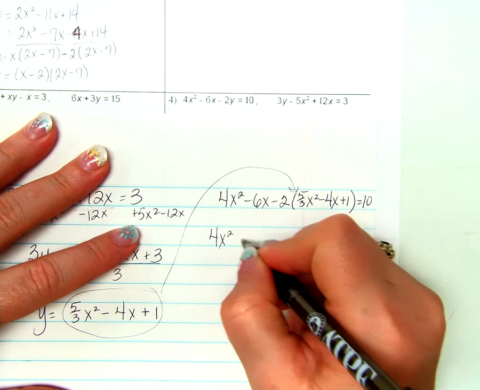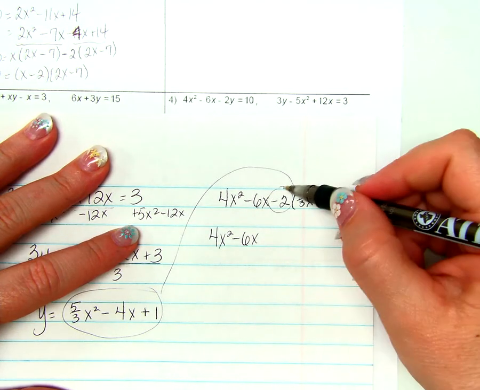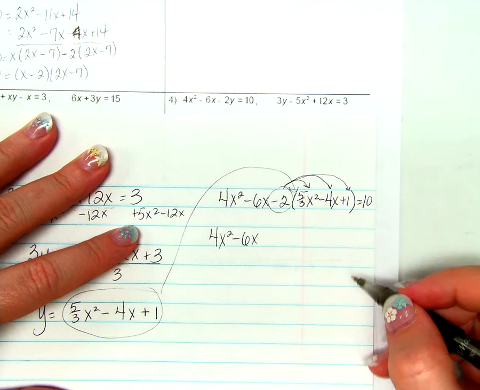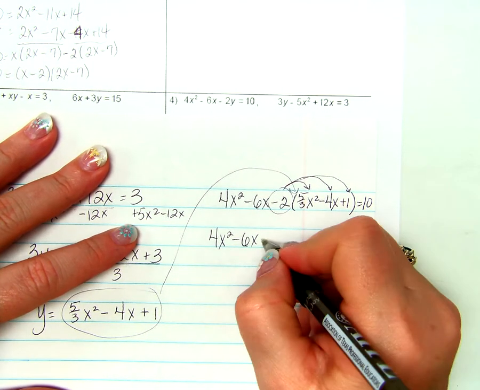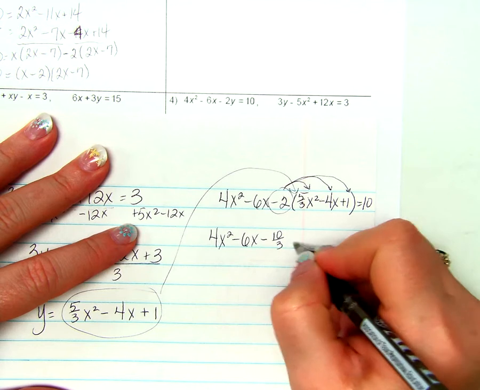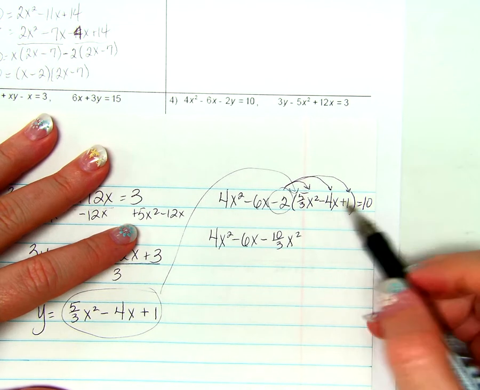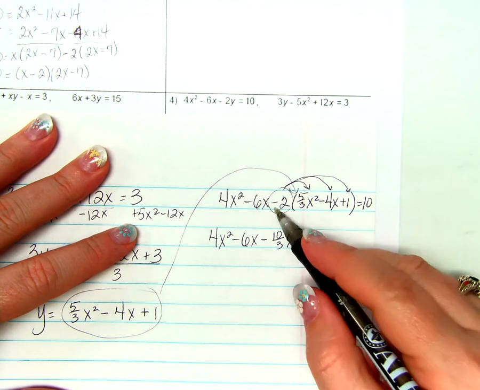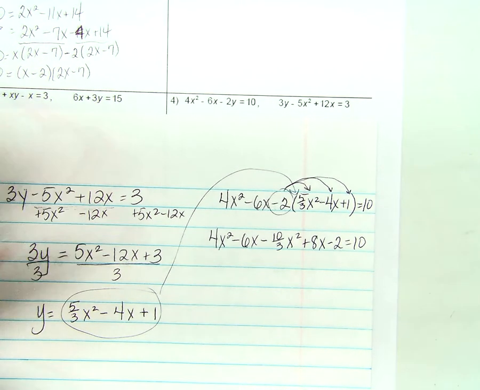4x squared minus 6x. What's happening to this negative 2? To each term, right? Distributed to each of these terms. So I have negative 2 times 5/3. That gives me negative 10/3 x squared. Negative 2 times negative 4x is plus 8x. Negative 2 times 1 is negative 2. Okay?